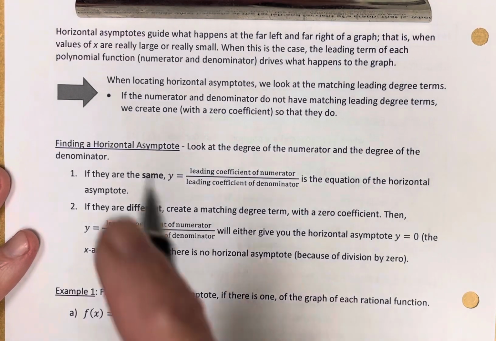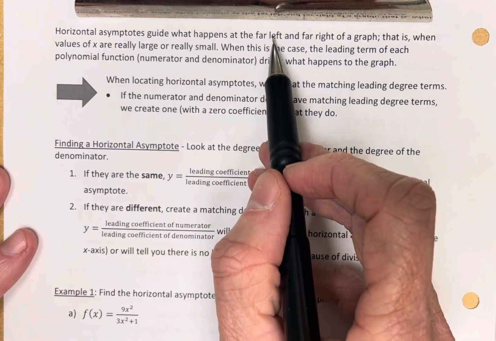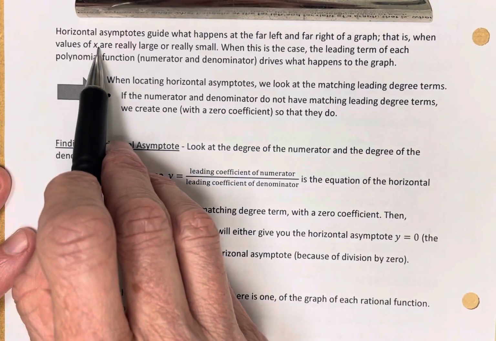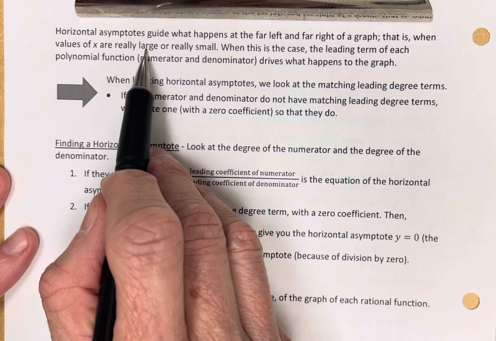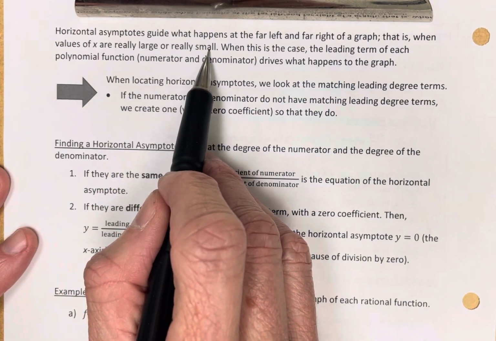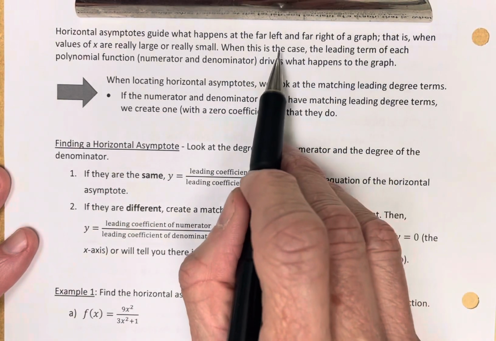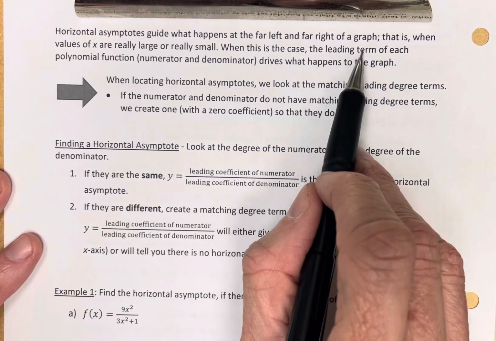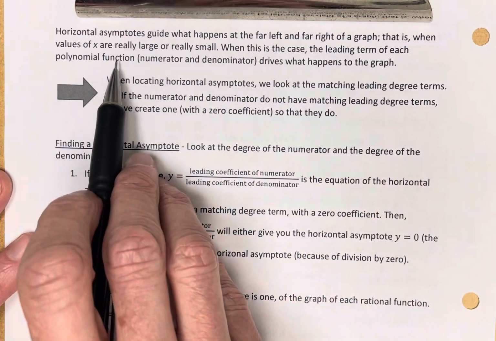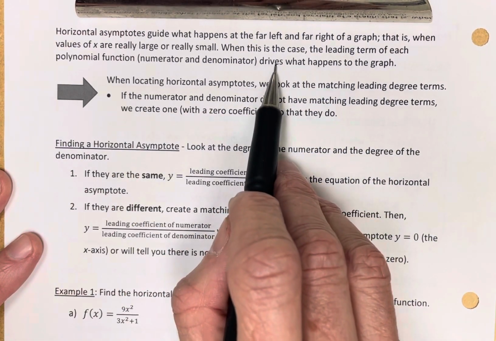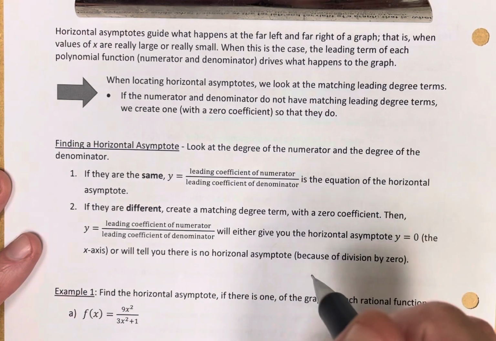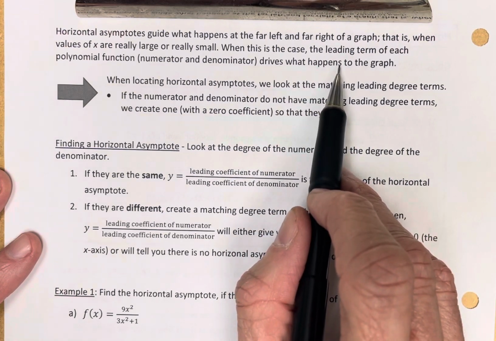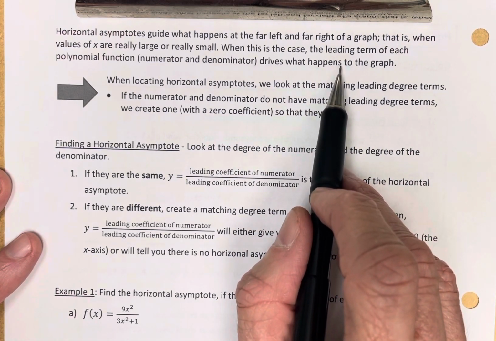All right, horizontal asymptotes guide what happens at the far left and the far right of a graph. That is, when values of x are really, really large, we're going to infinity, or really, really small, we're going to negative infinity. When this is the case, it's the leading term of each polynomial function that's responsible for what happens. We'll take a look at what that means. It's the leading term that drives what the graph is doing.